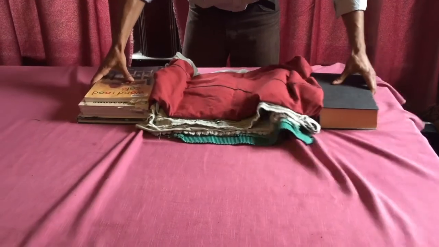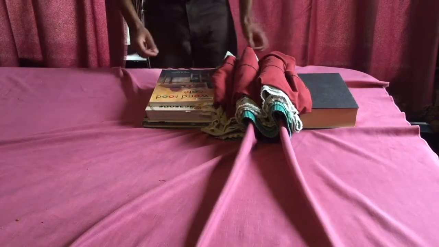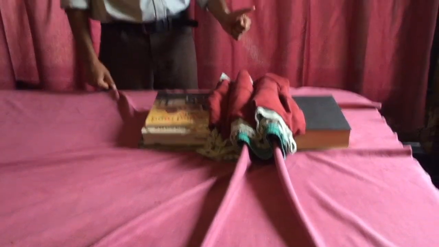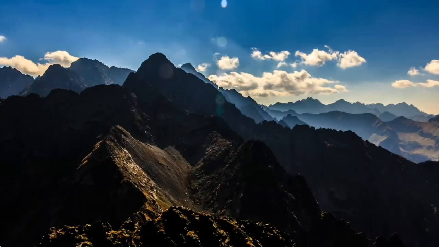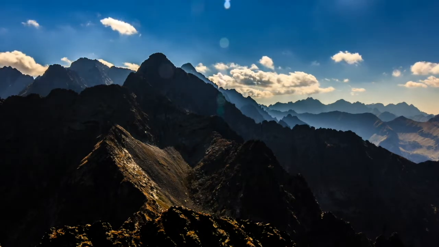Fold mountains occur near convergent or compressional plate boundaries. Plate movement creates fold mountains as the plates move towards each other. This movement causes layers of sedimentary rocks on the ocean floor to become wrinkled and folded. These mountains are found between two continental plates.